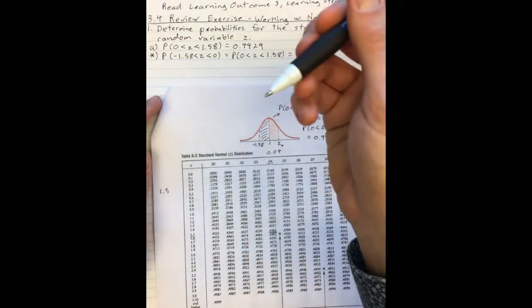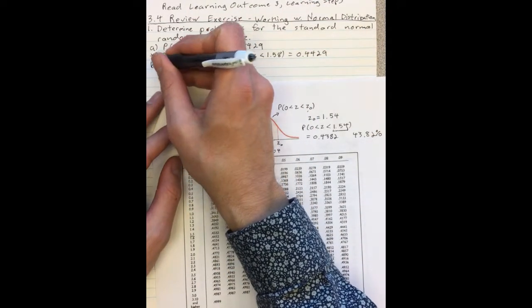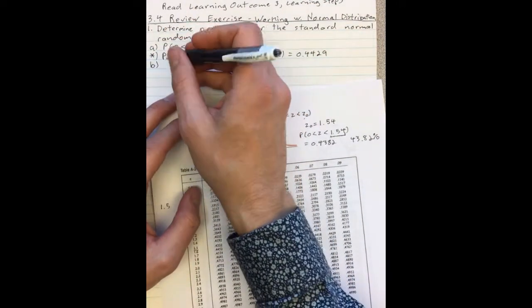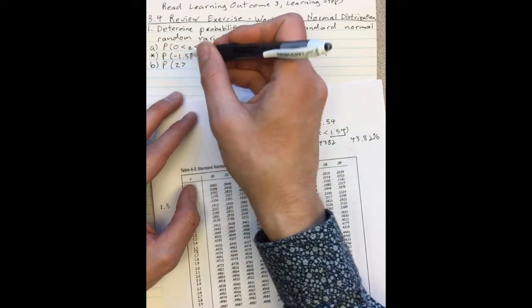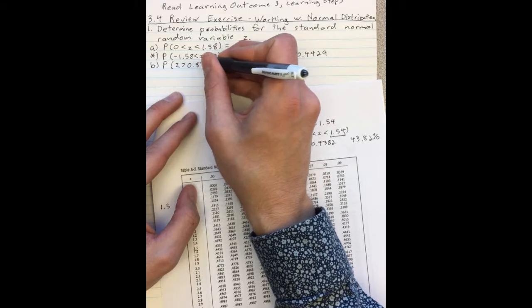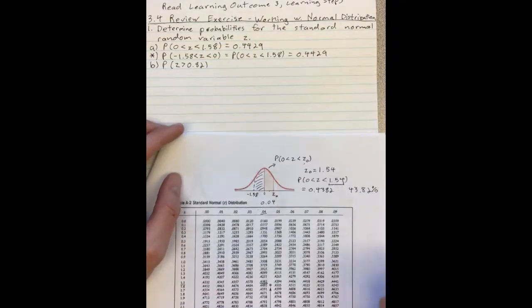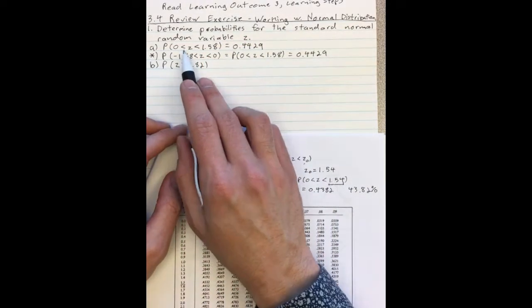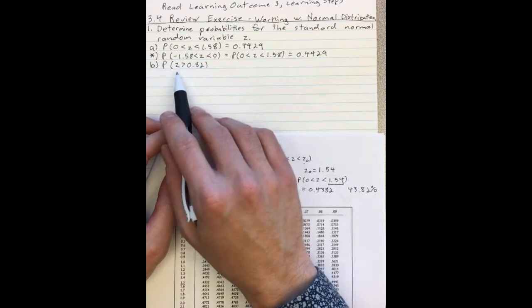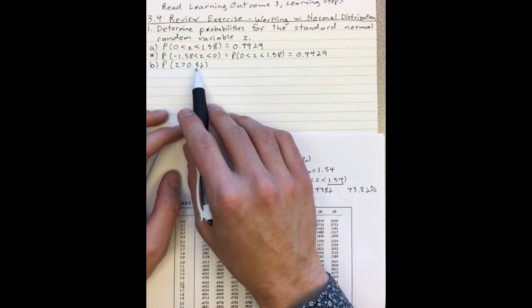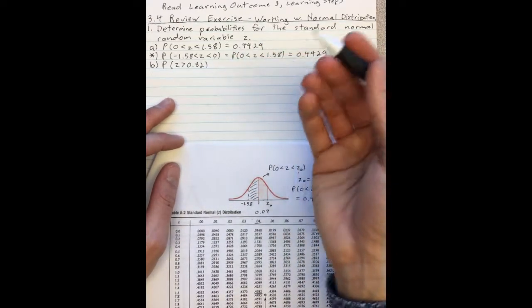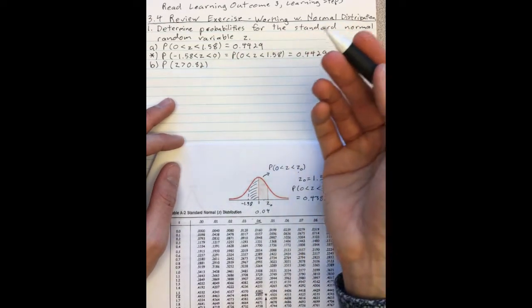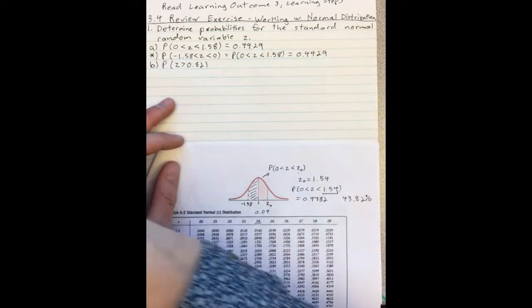Okay, now B, on the same problem, we're trying to figure out the probability that z is now greater than 0.82. Okay, so this one, it's not as easy because it's not based around 0. Now we're trying to find the probability that z is bigger than 0.82. So I'm going to try to draw a graph, and this is always going to be helpful when you're figuring these things out. If you try to draw a graph, it's always going to help you out.